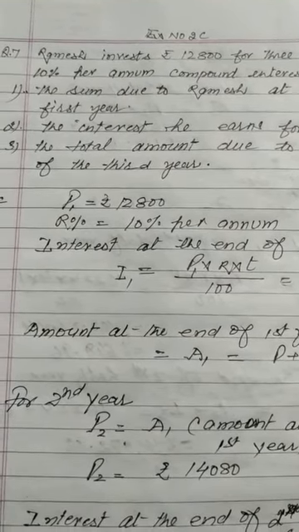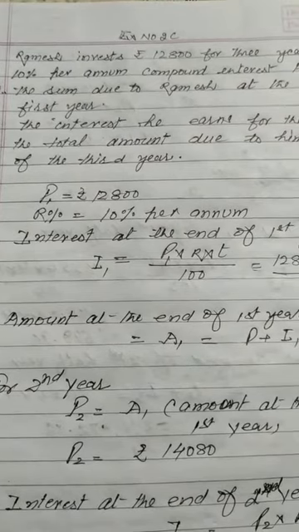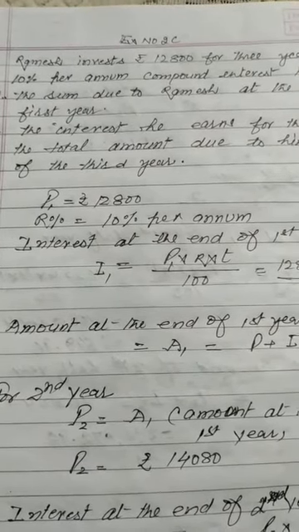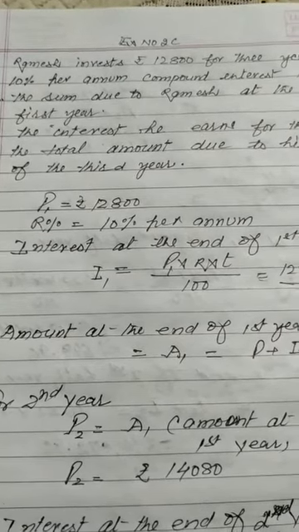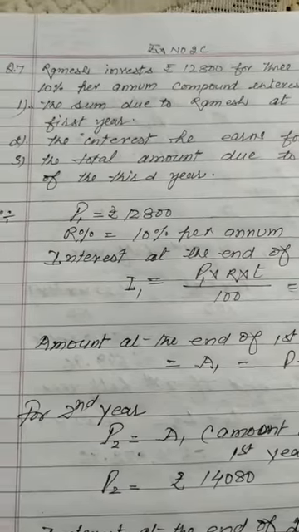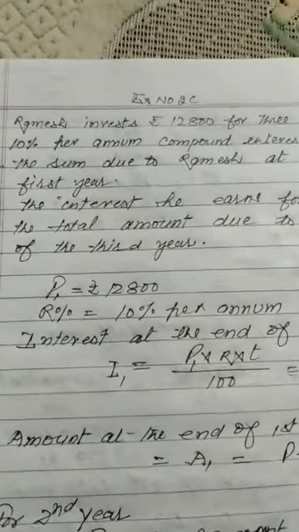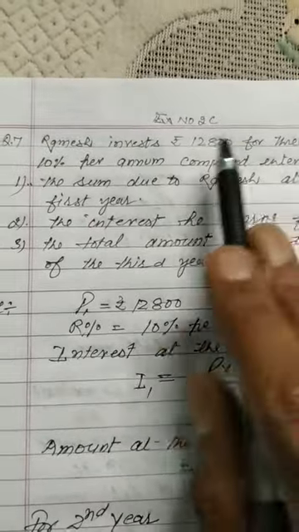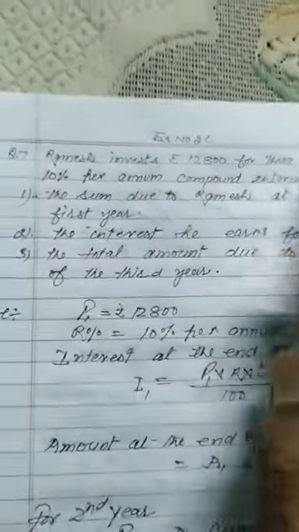Good morning, students. I am your math teacher, and I am going to teach about compound interest without using the formula. Yesterday we discussed Exercise 2, Part C, up to the sixth question, and today we start from the seventh question. This exercise is related to compound interest without using the formula.